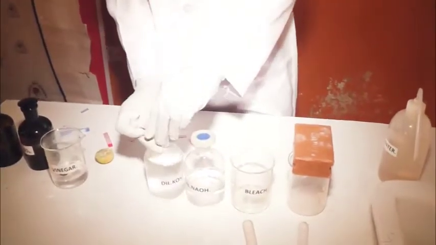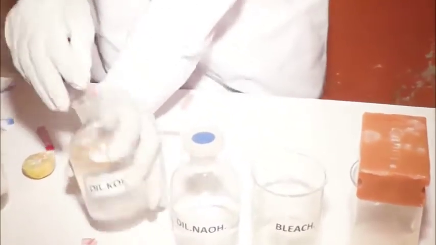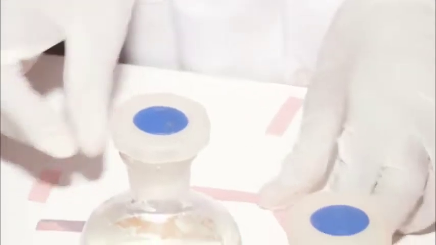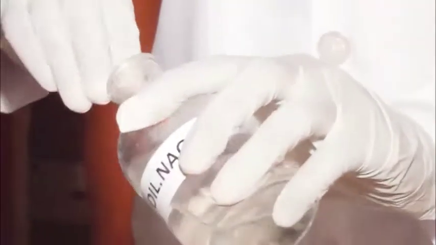Potassium hydroxide. You dip your red litmus paper into it. As you all can see, it changes to color blue, which means that this substance is basic. For the diluted sodium hydroxide, you dip the red litmus paper into it. As you can all see, it changes to color blue also, which means that this substance is basic.